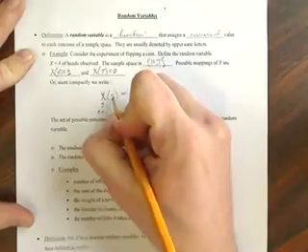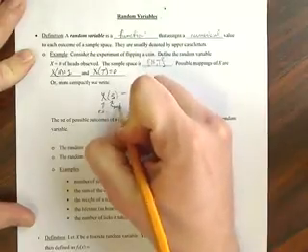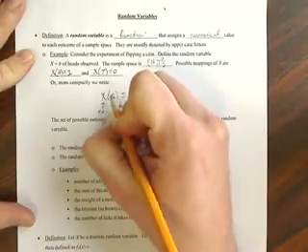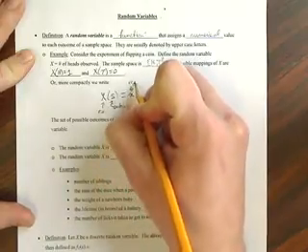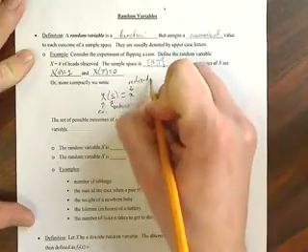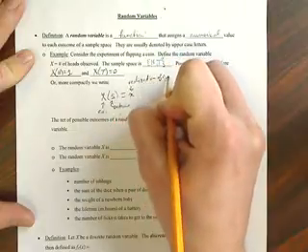This little s is an outcome from our experiment, and X maps an outcome to little x. This is a realization of the random variable. It's a particular value of it.